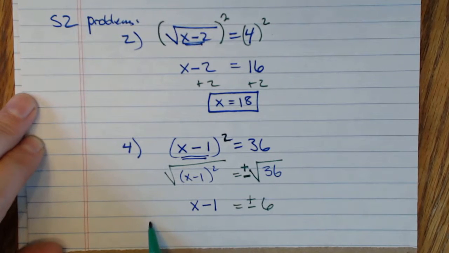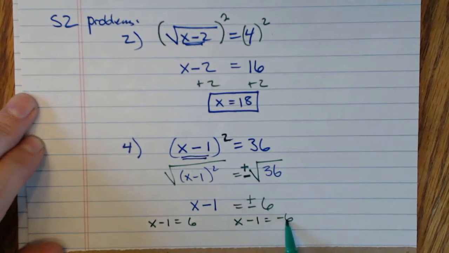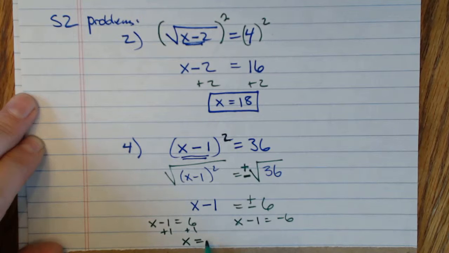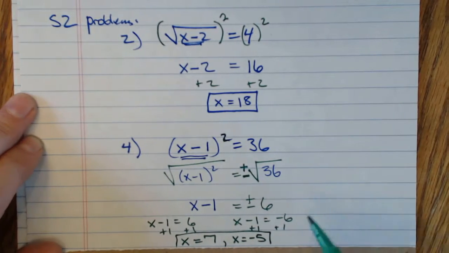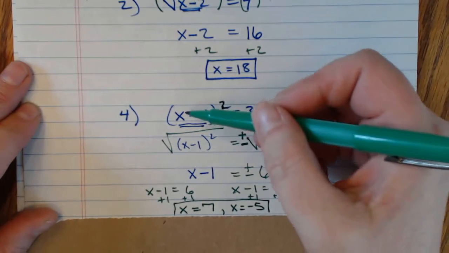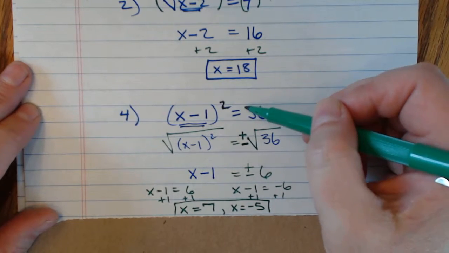So I have 2 cases. I have x minus 1 equals positive 6, and I have x minus 1 equals negative 6, and I can solve each of those to get my 2 answers, x equals 7 and x equals negative 5. And again, I could check those solutions by plugging them each back into the original equation and make sure they gave me a true statement.